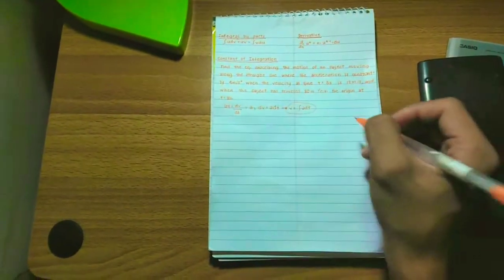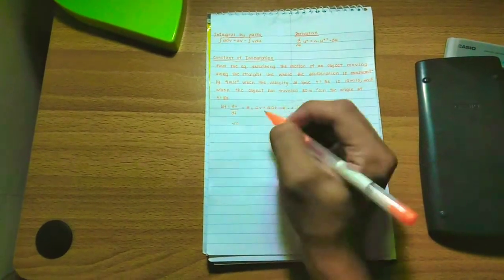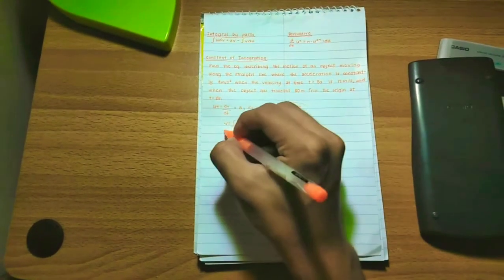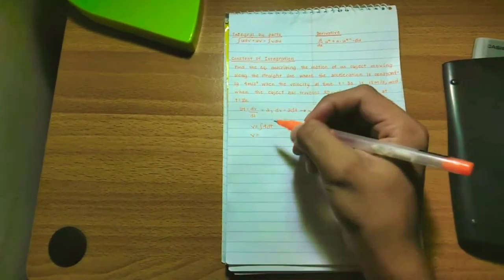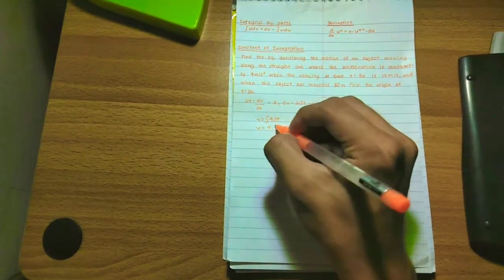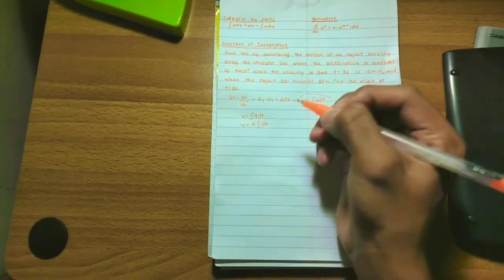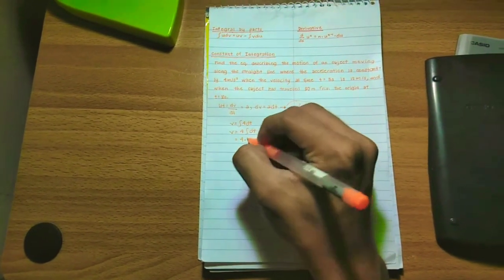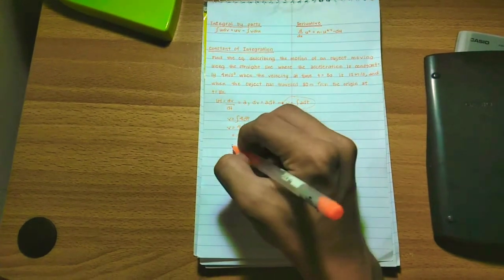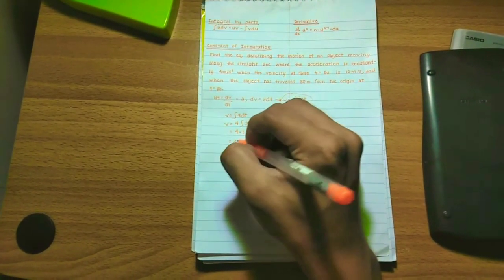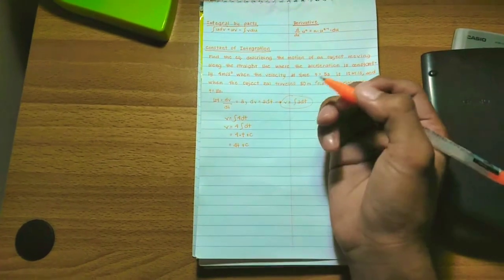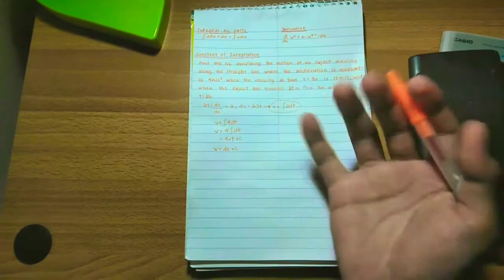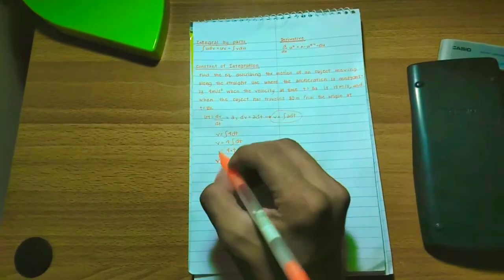So we write this as v is equal to the integral of 4 dt. Just follow me. 4 times the integral of dt, so 4 times t plus c, which is 4t plus c.